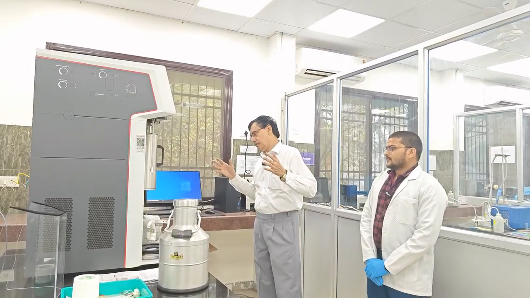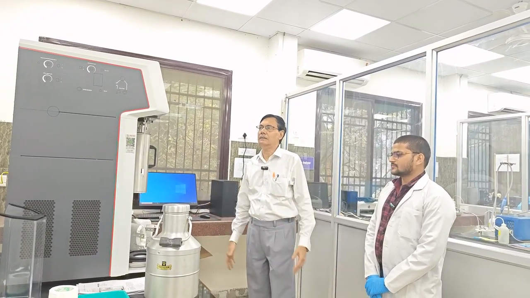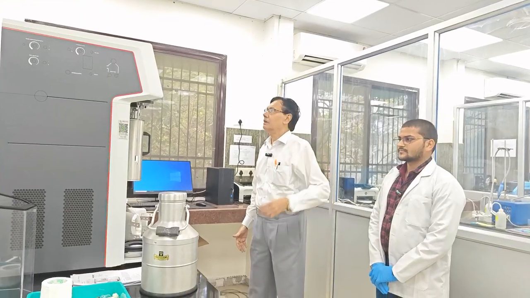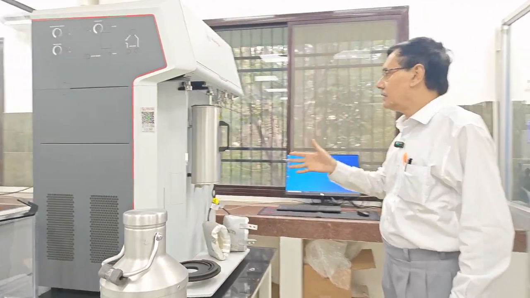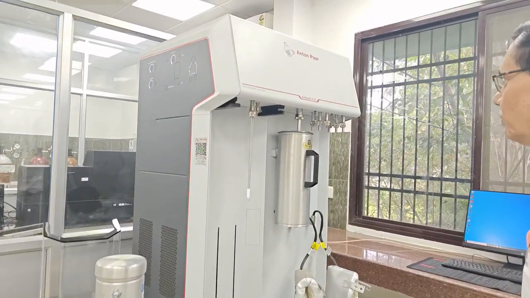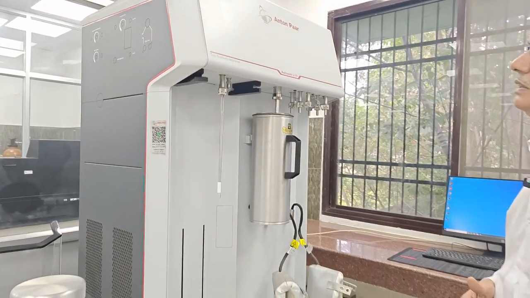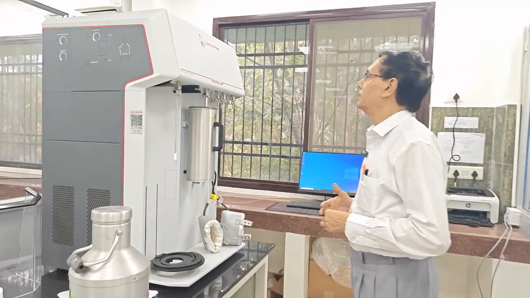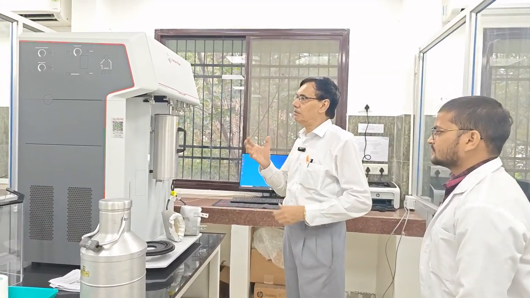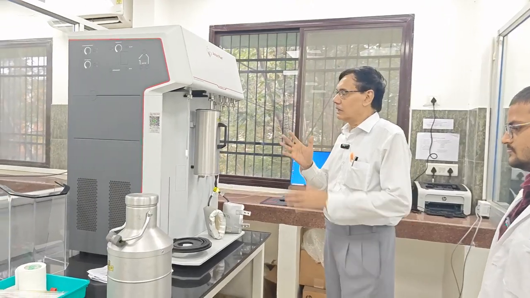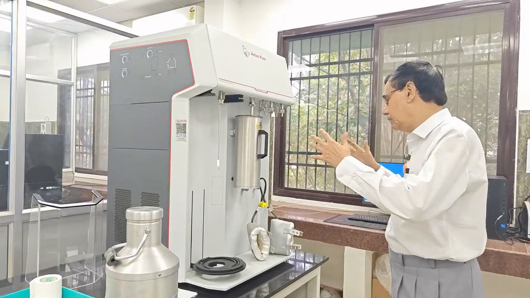It is a very important experiment, and we are really lucky to have this Anton Paar BET surface analyzer instrument. Mr. Vaibhav Dikshit, another research scholar, is also helping us with photography and other things. So there are two parts. In the first part, I discussed the principle of adsorption isotherm and the basic principle of this experiment. In this part, we will only demonstrate all the things.